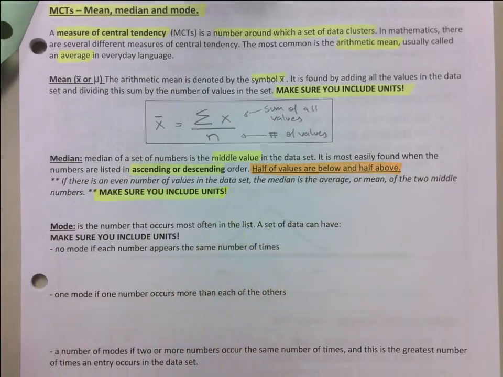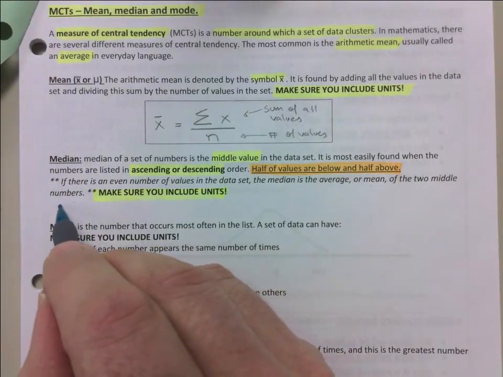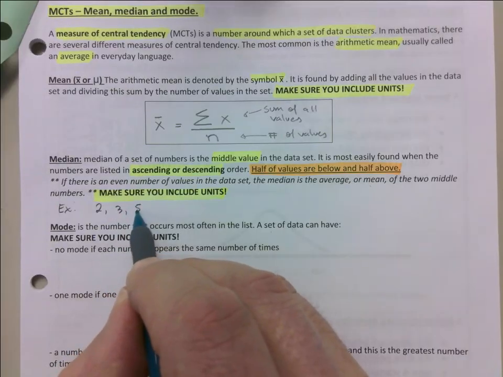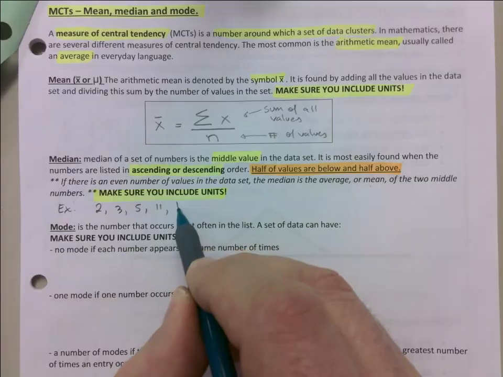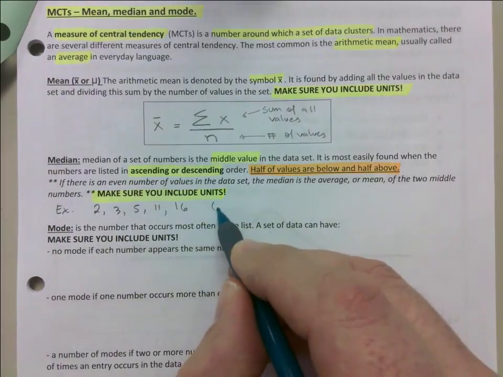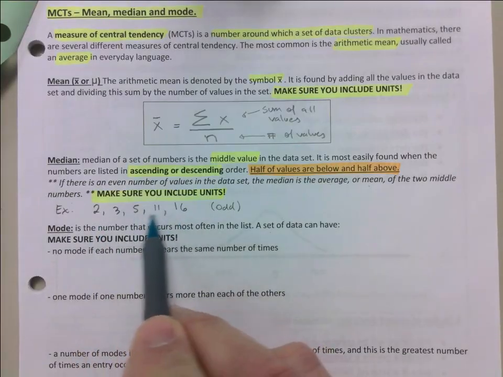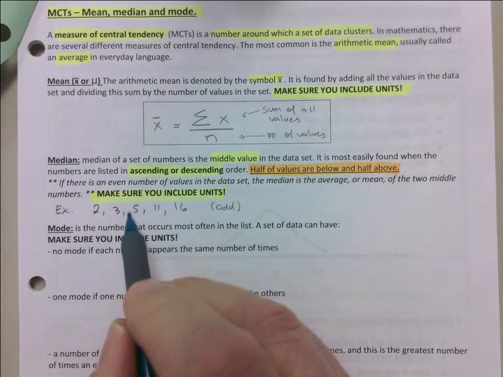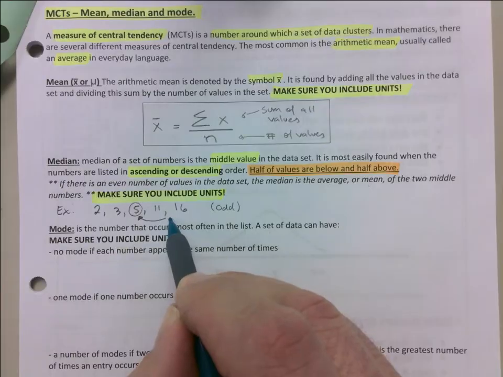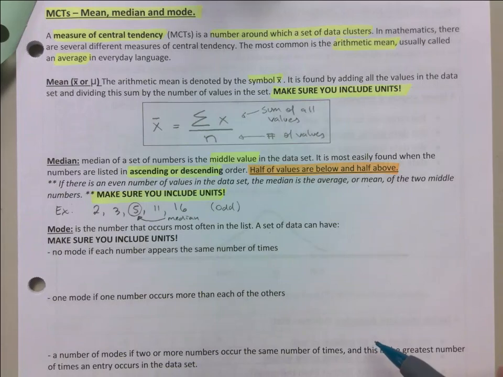I'm going to give you some examples here. If you have 2, 3, 5, 11, 16, you've got an odd number, okay? In this case, your median is this value right here. No big deal there.